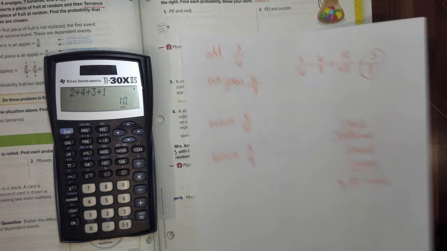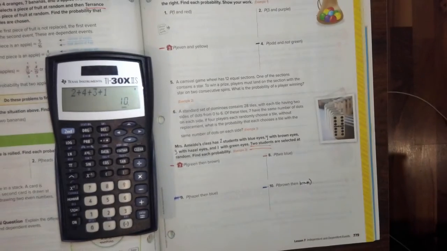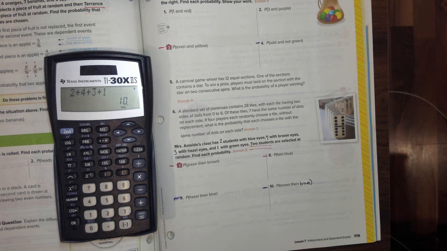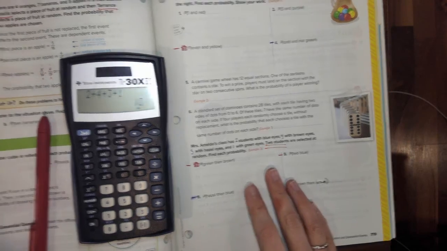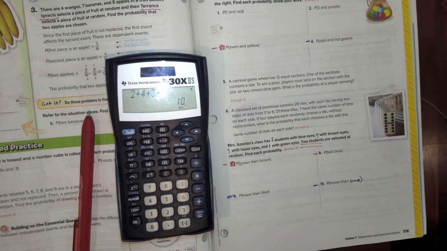Hopefully you have a good understanding of what dependent and independent mean and how to tell the difference between the 2, and as always, let me know if you have any questions. I would be more than happy to help.